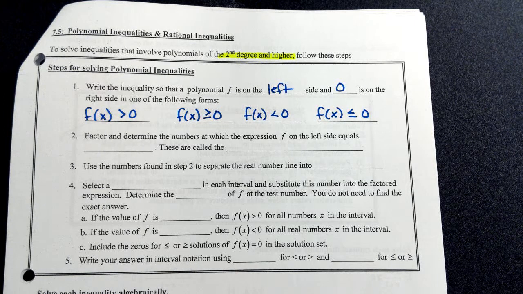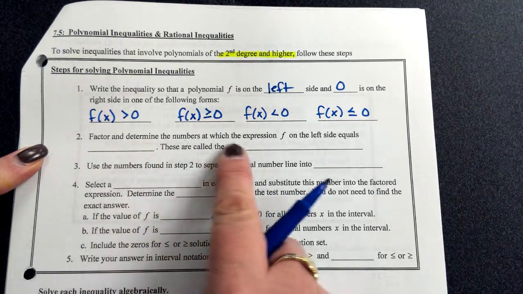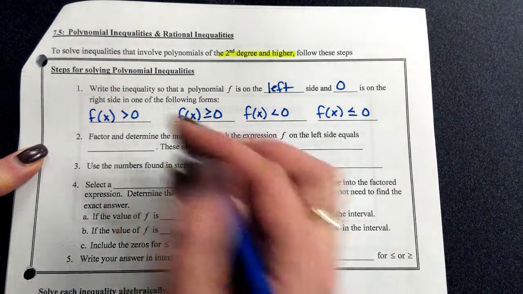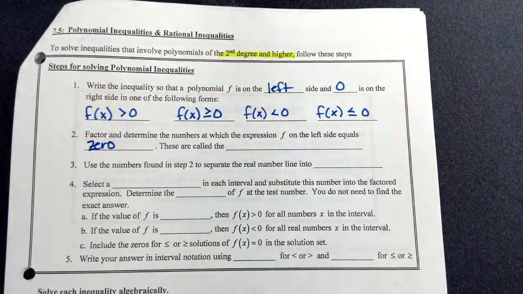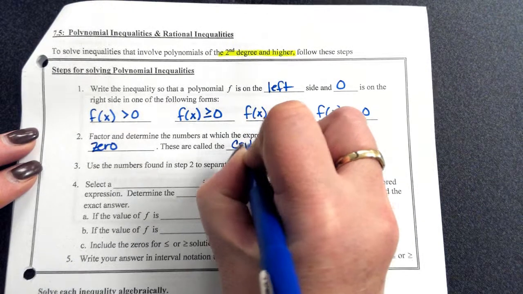Just like solving an equation, what you're going to do is you're going to factor the left-hand side. And you're going to determine the values on the left side which equal 0. And if it was an equation, you were done. You'd set each factor equal to 0, boom, you were done. But this is not an equation, this is an inequality. We don't call these your solutions because they're inequalities. These are called your critical numbers.